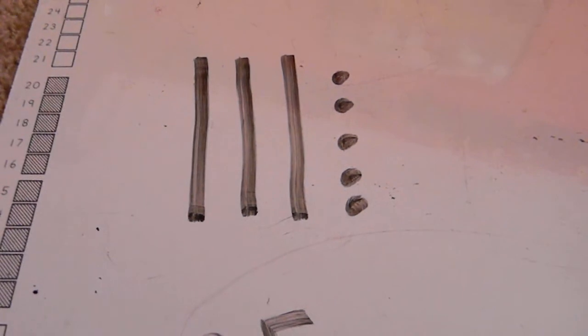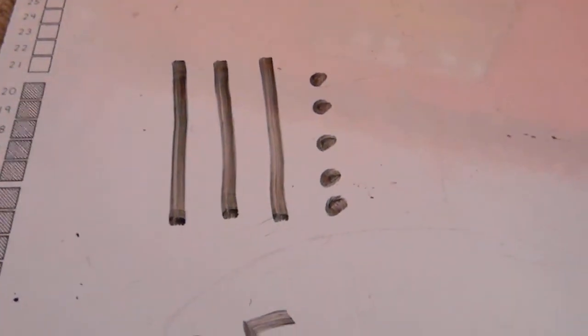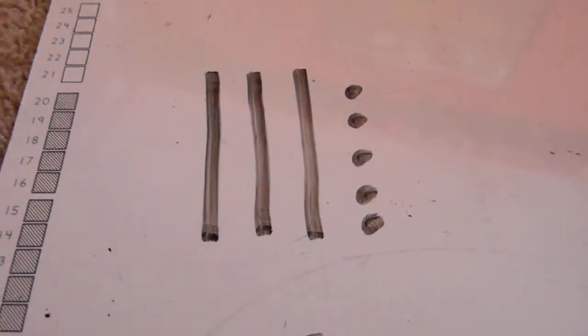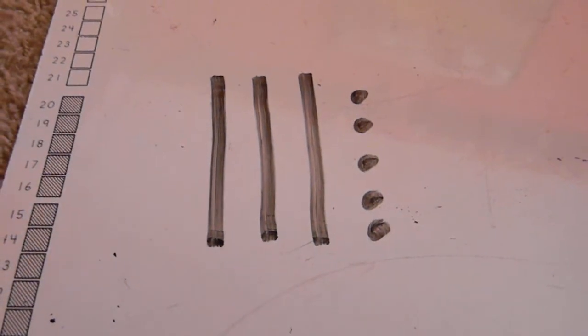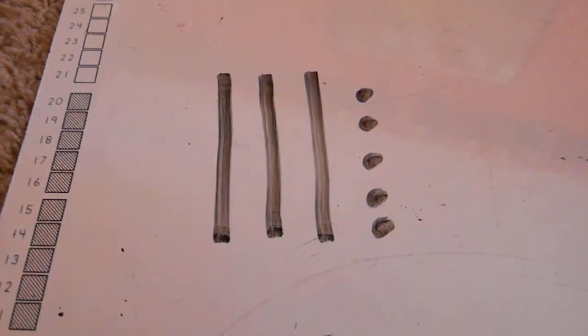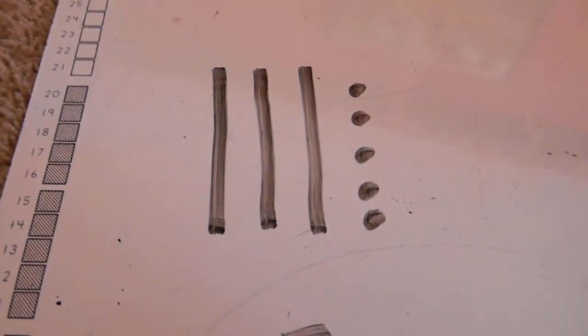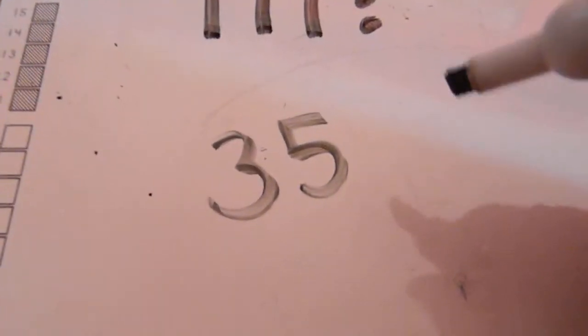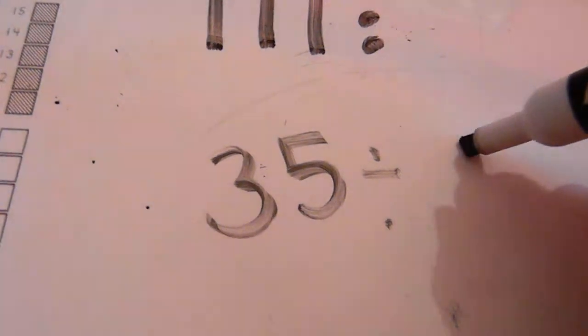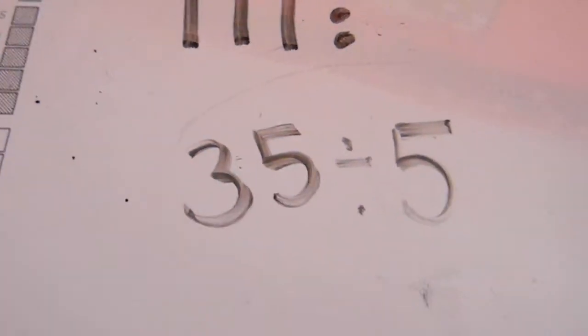Okay, now that you have your number drawn, what we're going to be working on today is, like I said, division. So for our first problem that we're going to work through together, we're going to be taking the number 35 and we're going to be dividing it by 5. So if you write it in number form, it would look like that.